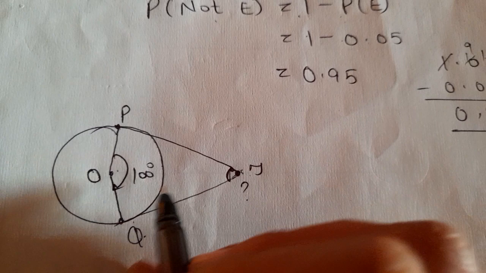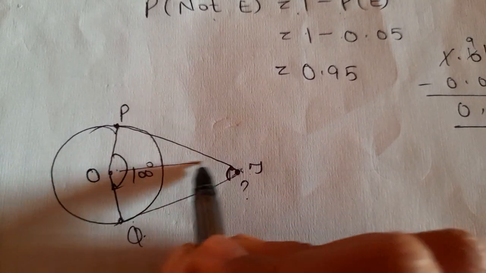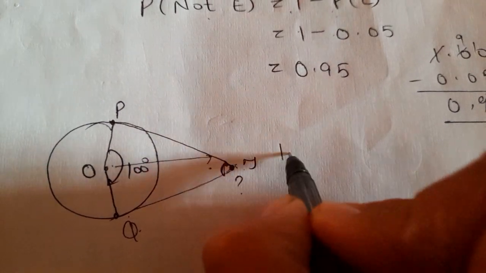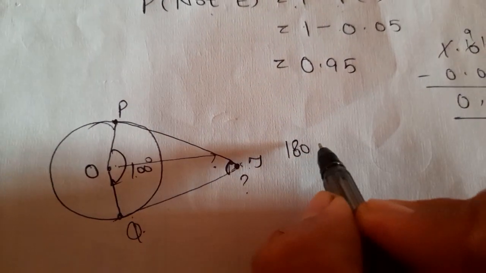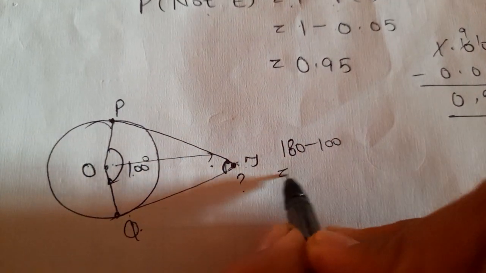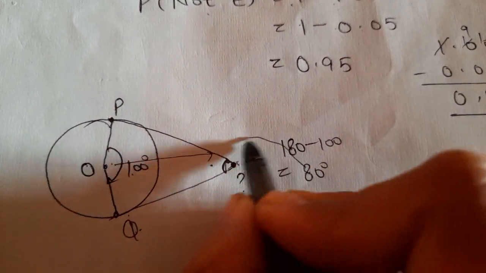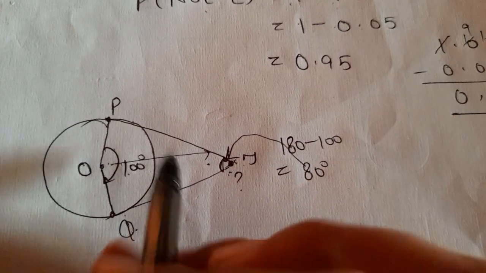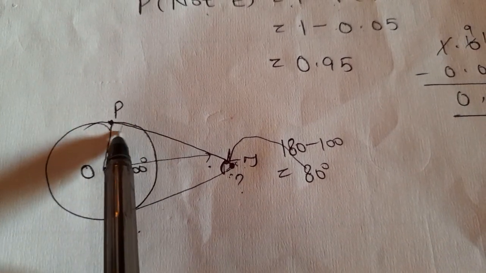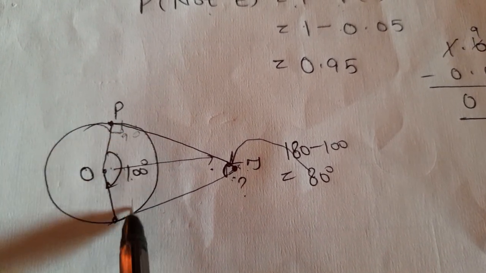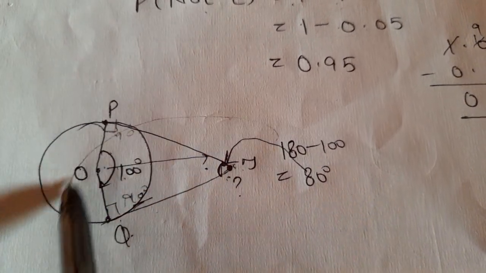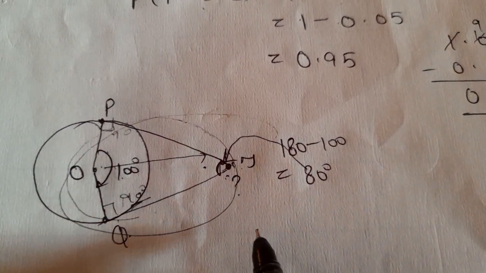And I told you in the previous also, the sum of these two angles is 180. So simply that is 180 minus this angle, that is 80 degrees. This is the value of this, because the radius and tangent always make an angle of 90 degrees. This is 90, this is also 90, and we know that the sum of the angles of the whole quadrilateral is 360.